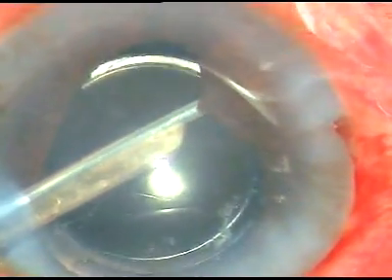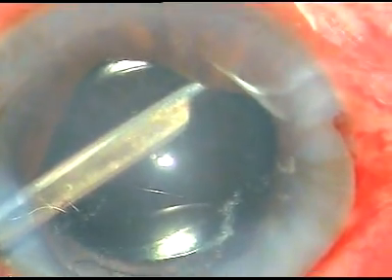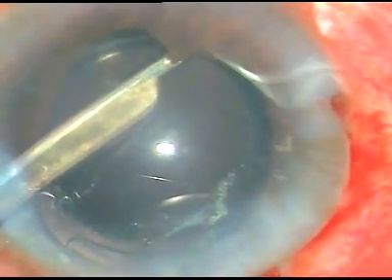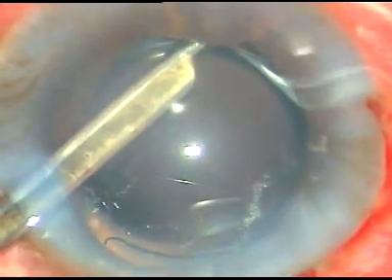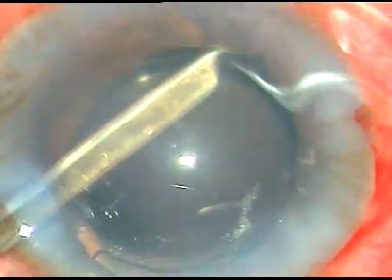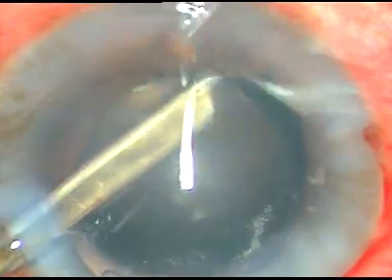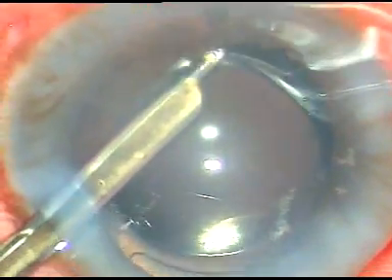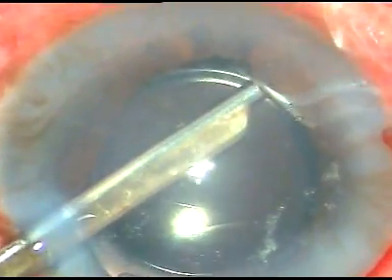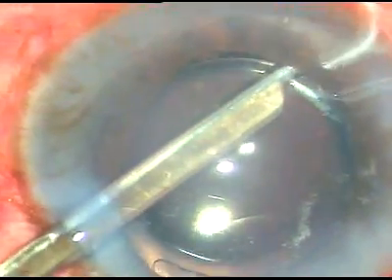Now I am pulling the iris. I am holding the pupillary margin with vacuum and pulling it a little bit so that the block at the angle is gone.